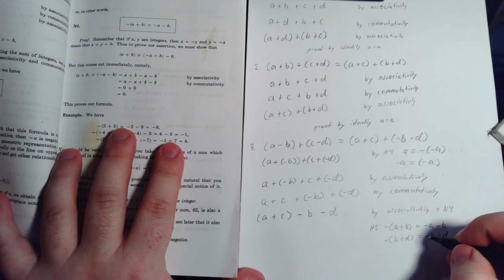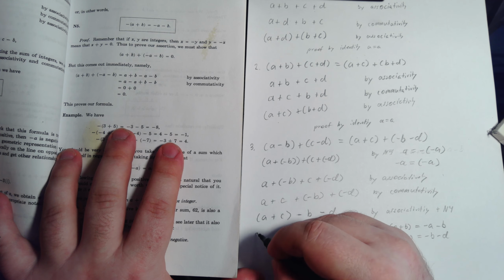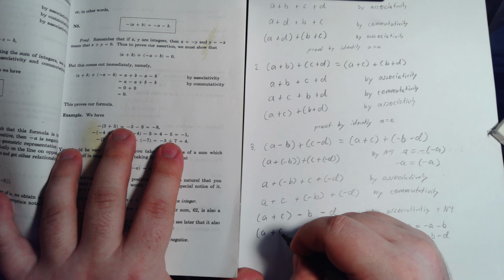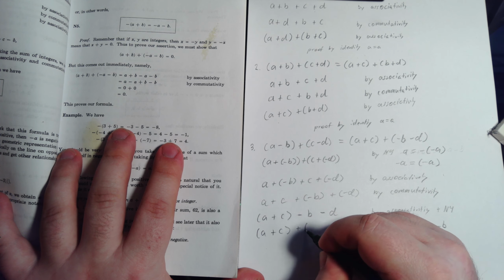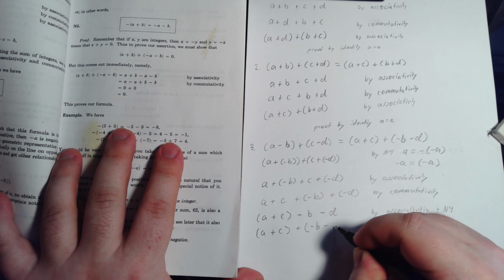So we have A plus C plus minus B minus D.